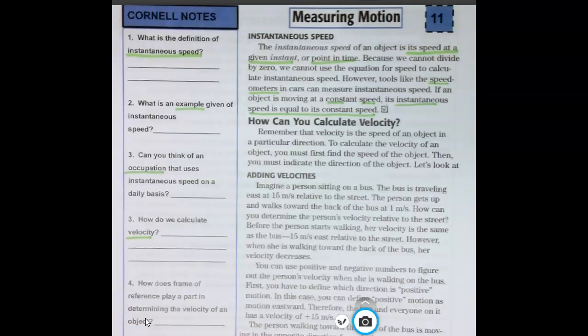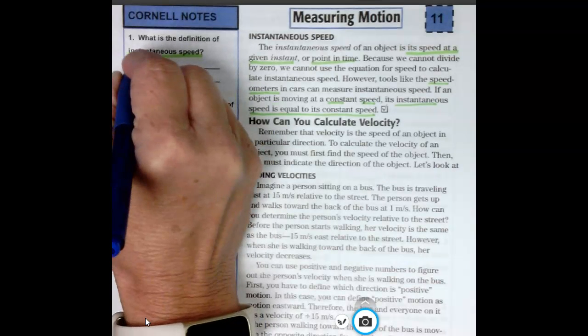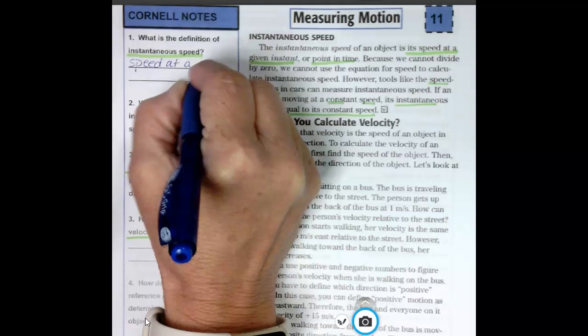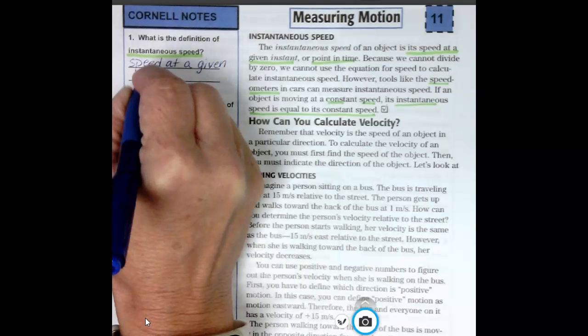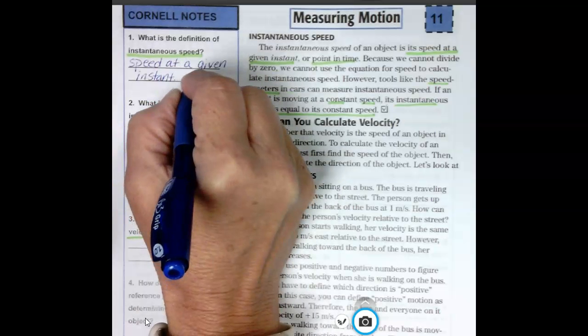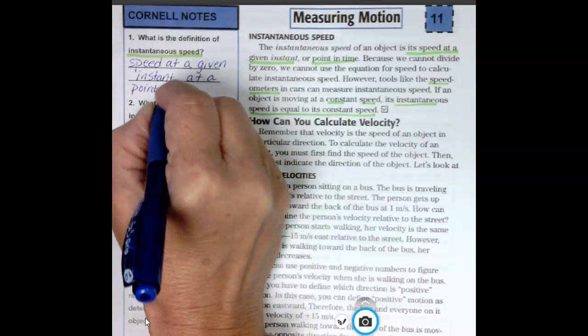That would be like if you have possibly your cruise control on. Okay, let's use that piece and start answering a few questions. The first one is, what is the definition of instantaneous speed? It would be the speed at a given instant. And if you would also like to put, at a point in time.